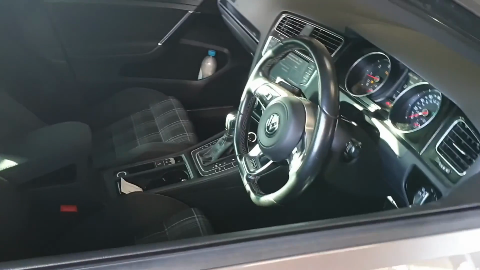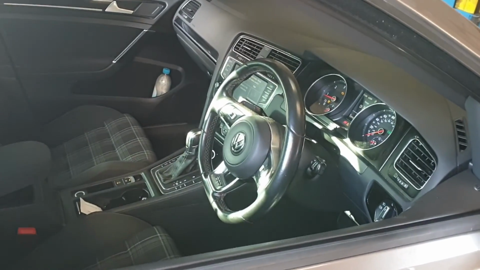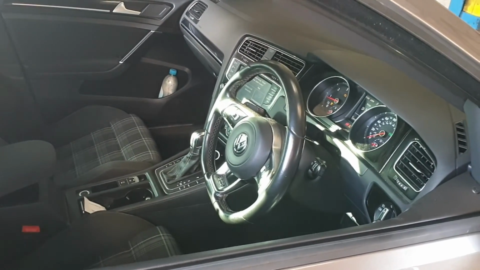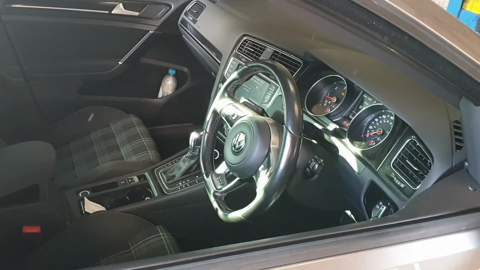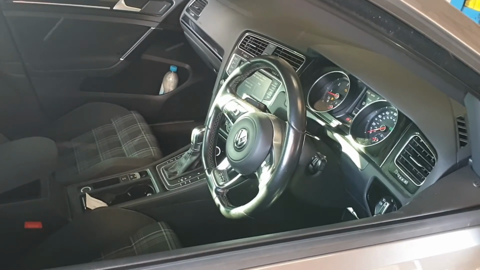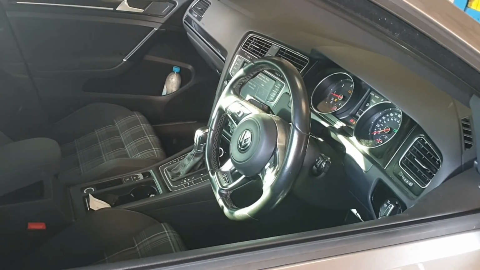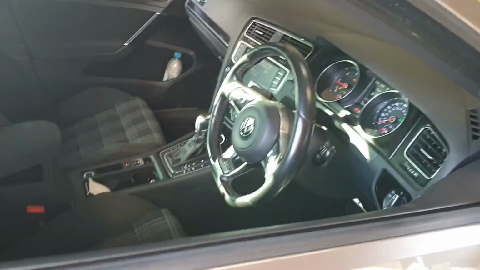Because I have played with the vehicle a little bit, I have created another fault code as well. But I scanned the vehicle when it first came in and saved the report, and now I'm going to show you what is in the report.